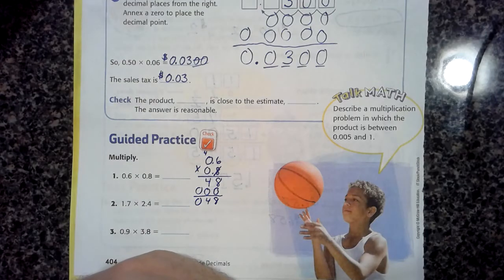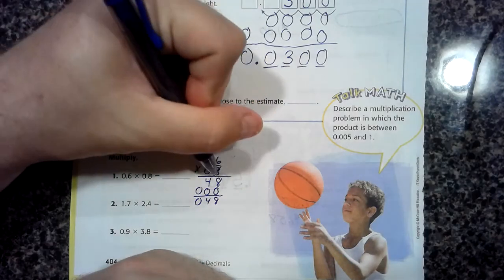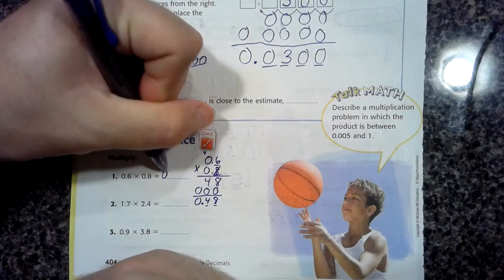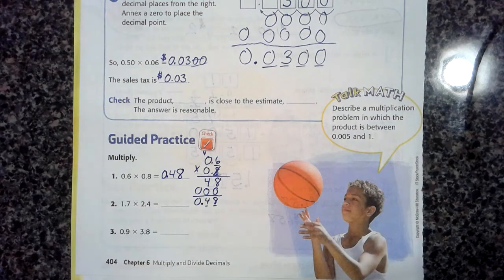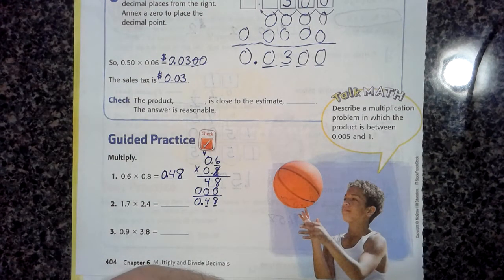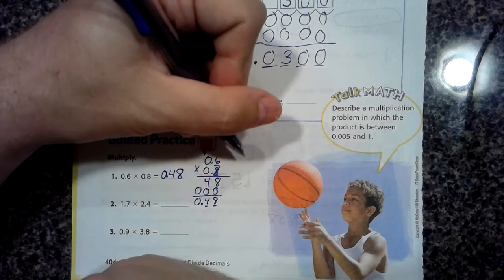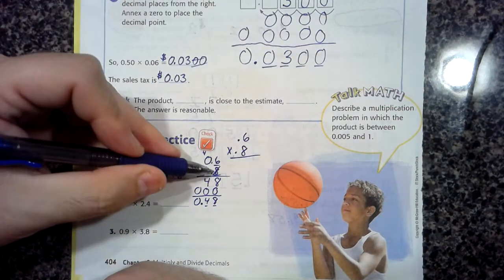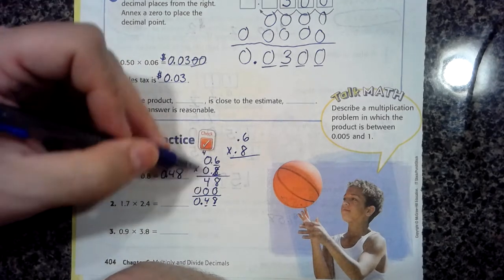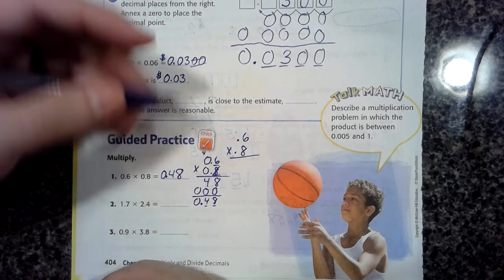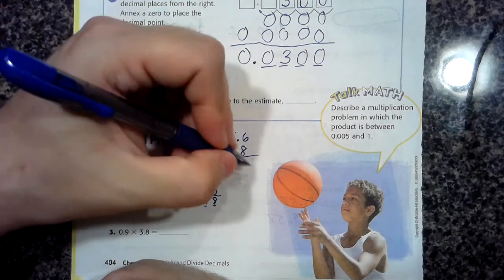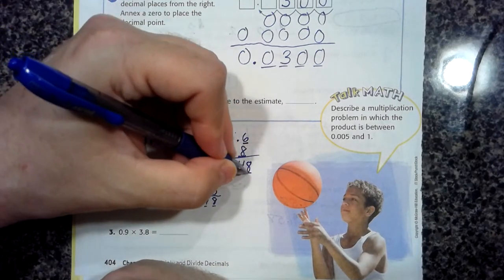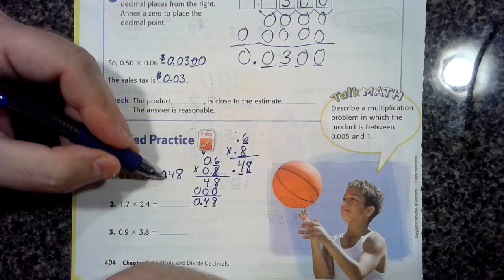And now we got to count our decimal places. We have 1 and then 1 there. So that's 2. So 1, 2. So our answer is 0.48. And this one would have been easier if we would have just said 0.6 times 0.8, because that's the exact same thing. We just had to use the zeros, and we wouldn't have to do all that extra multiplying right here. Because we could just say, well, 6 times 8 is 48, right? And then there's 1, 2. Well, 1, 2, and we just would have put it there. It's the same thing.